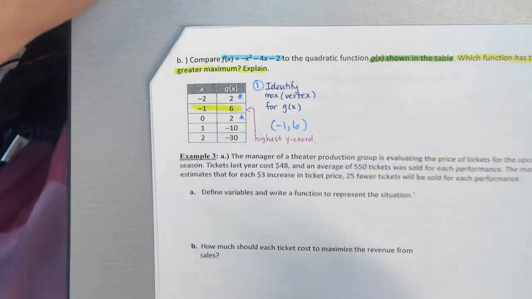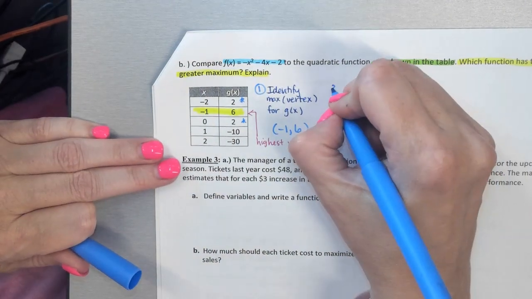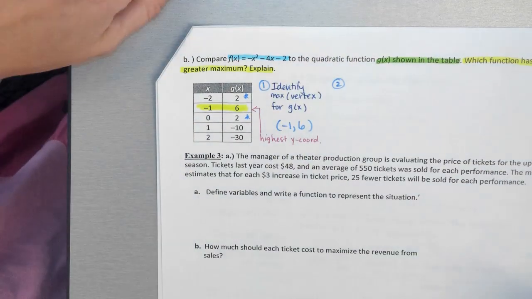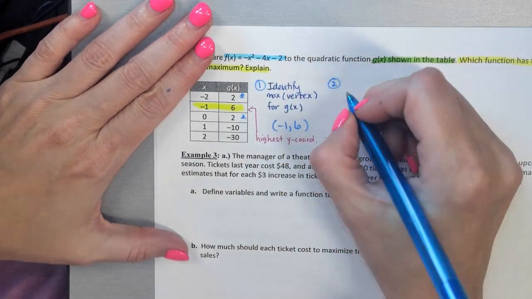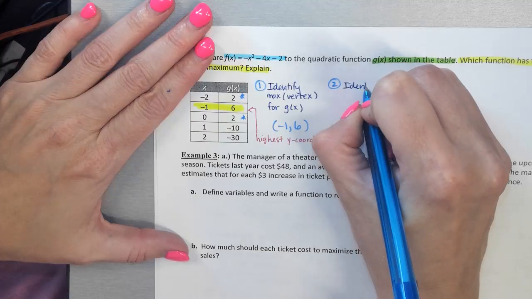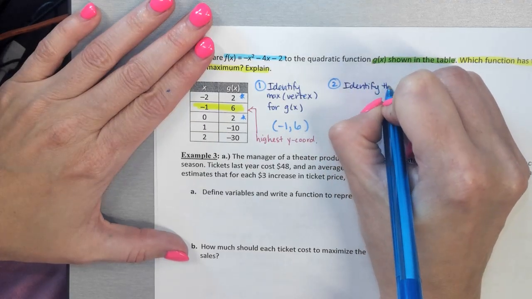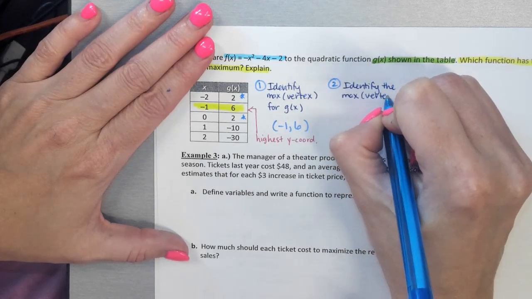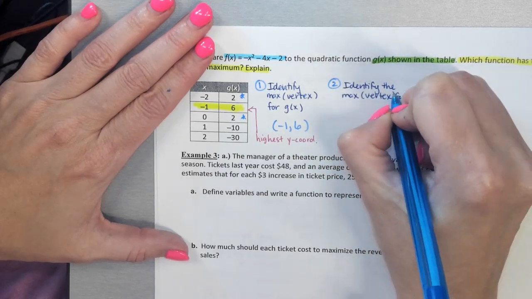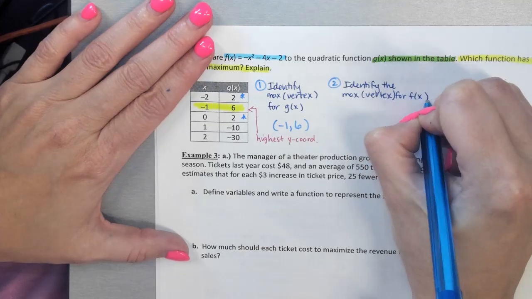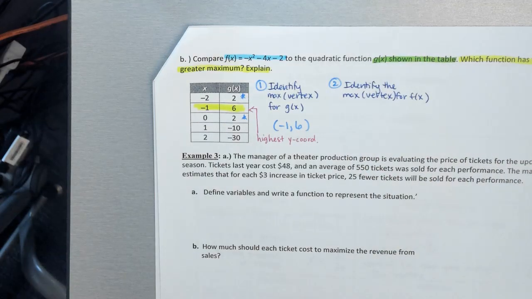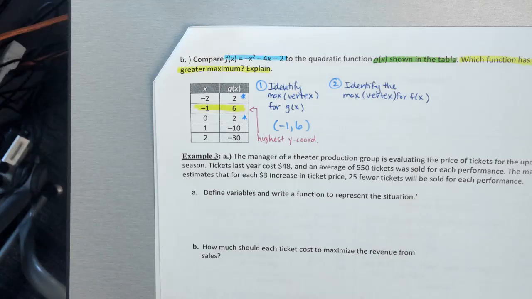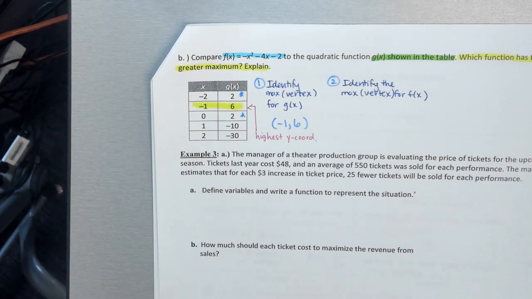Okay, and then after we find the max for g of x, we also have to find the maximum for f of x. And again, remember that the maximum is just the vertex. Now f of x doesn't have a table, so how can we find what the maximum value is for an equation?